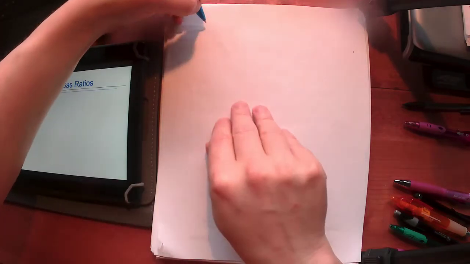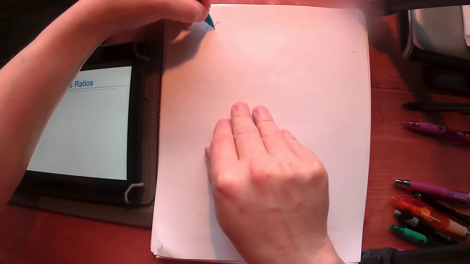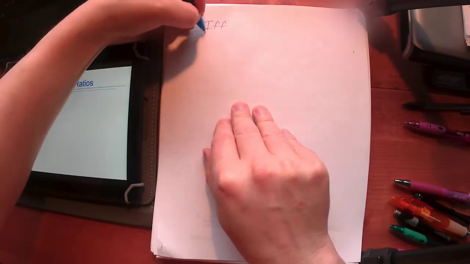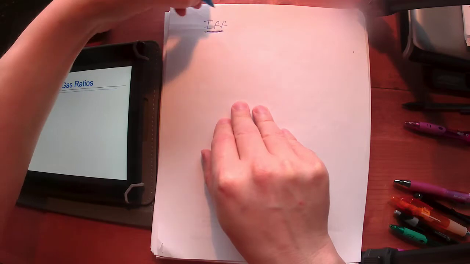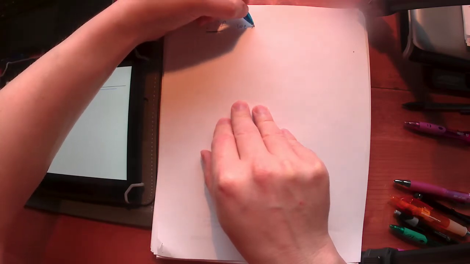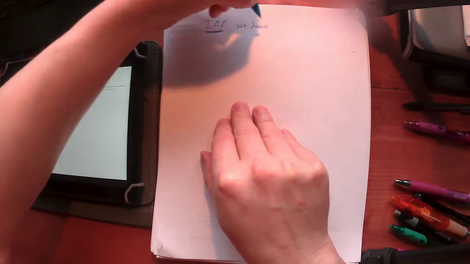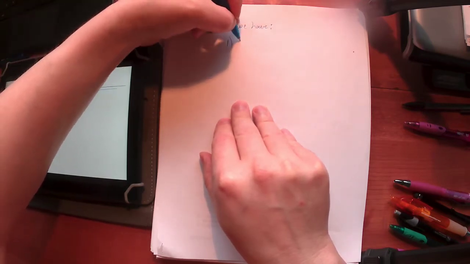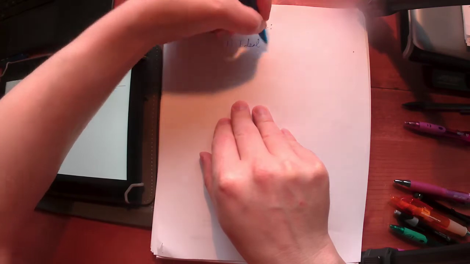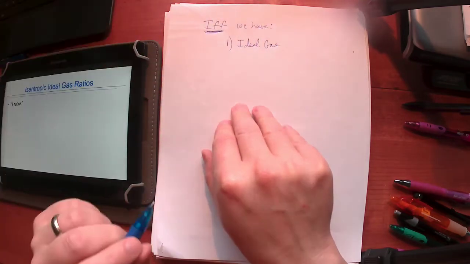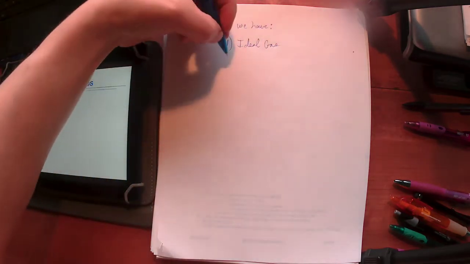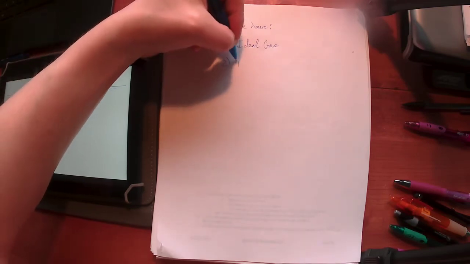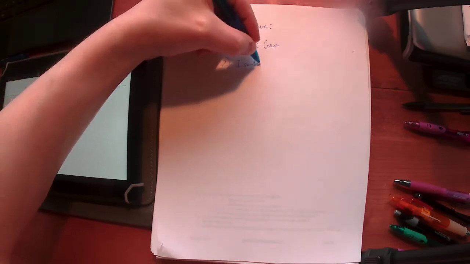Now this is if and only if, iff, we need two things. One, we have an ideal gas. You have to have an ideal gas. Two, it's isentropic.